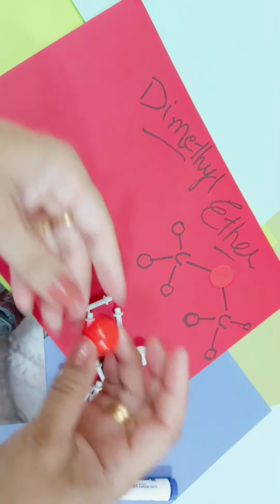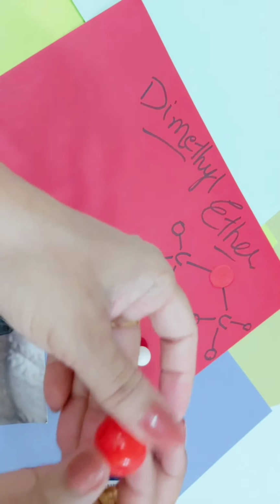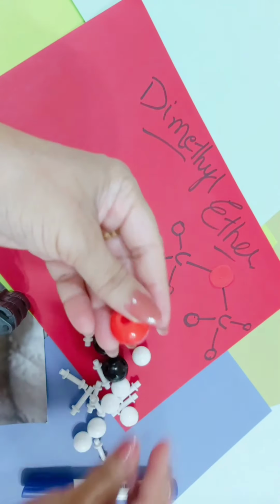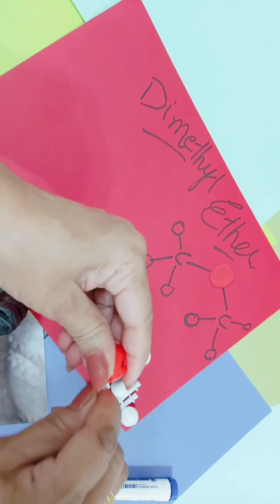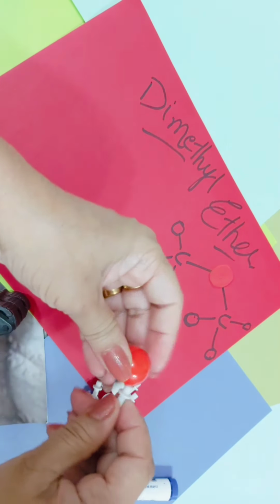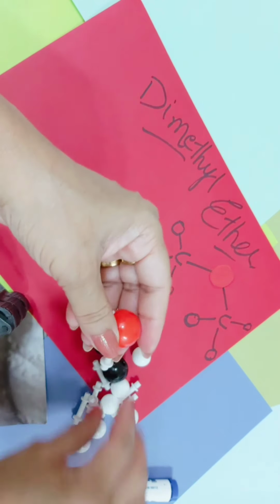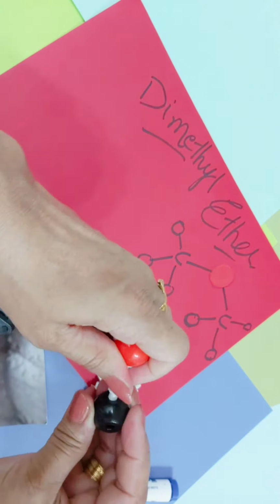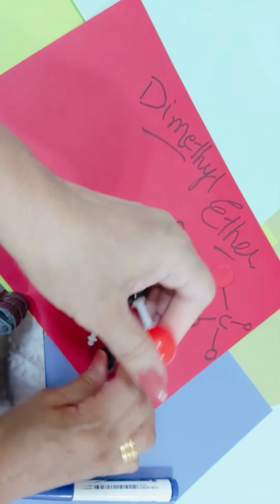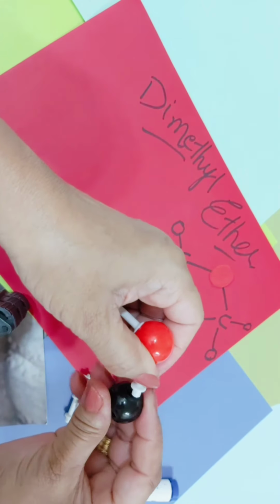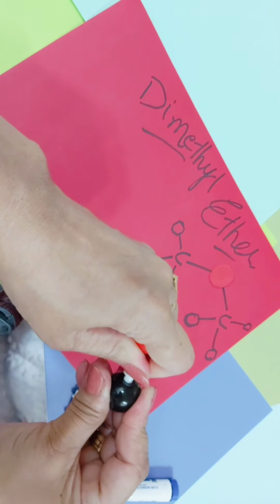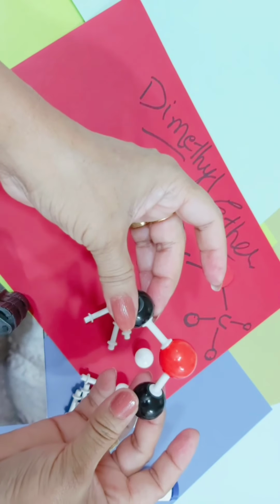Okay, now so there we have our oxygen atom, such a beautiful oxygen atom, you can see. Okay, so let's start preparing it. There it goes. Let's connect it with the carbons, as it has got 2 carbons together, one on each side, right, like this.